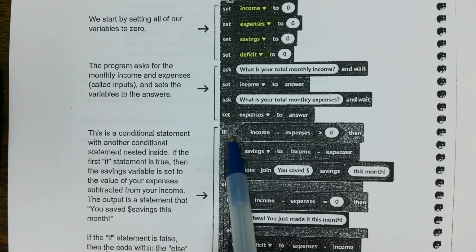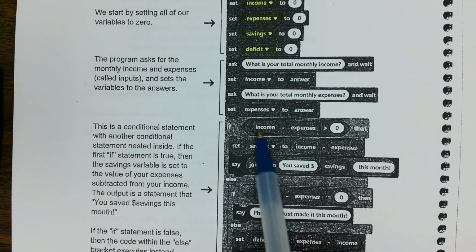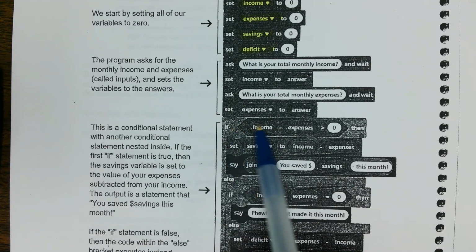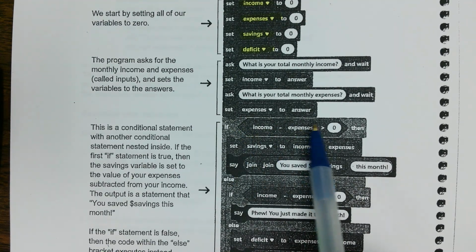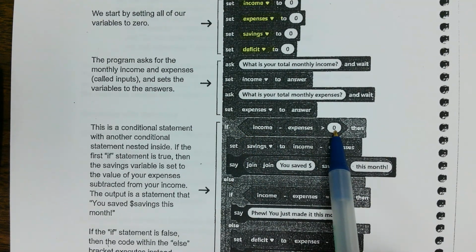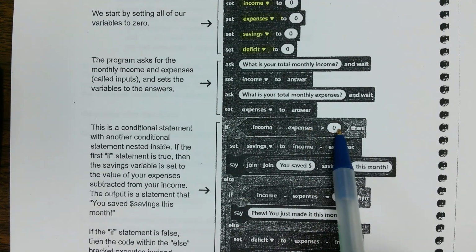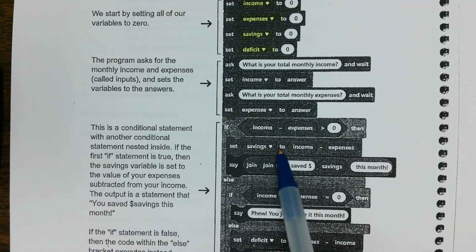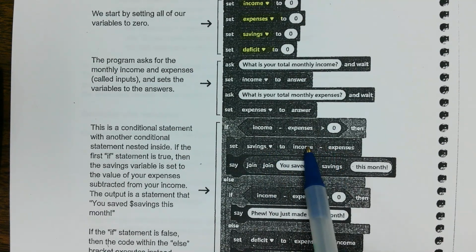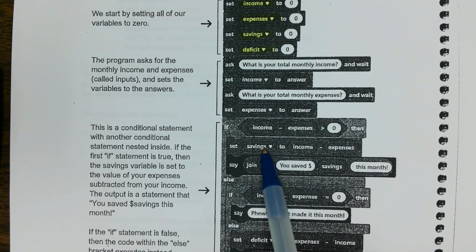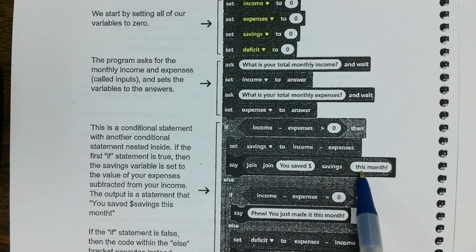Okay, so then the computer. This is the part where the computer will do the work. If income minus expense is greater than 0, what does that mean? If what you take home is bigger than the expense you spend, you have savings. You get through the month. Okay, so you give that amount as savings. Okay, and then it will say very happily, you saved this much this month.